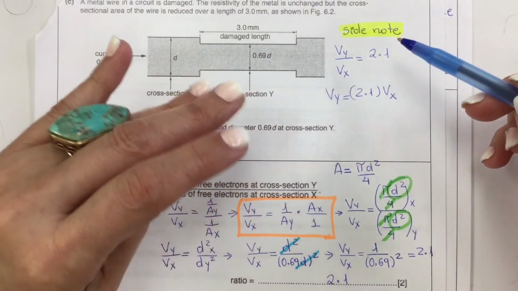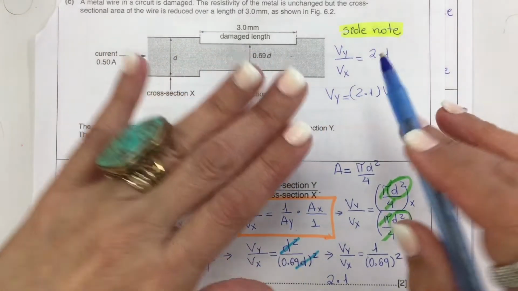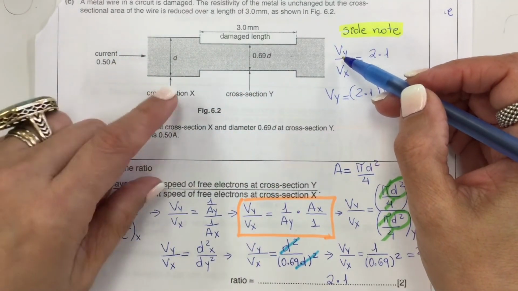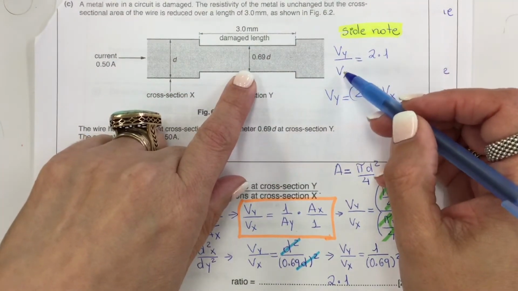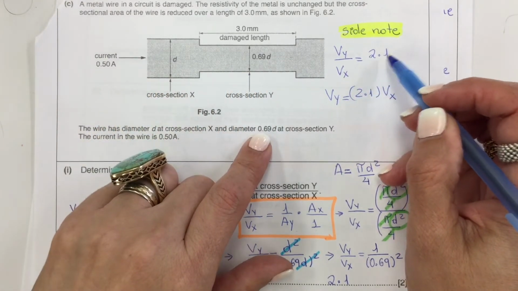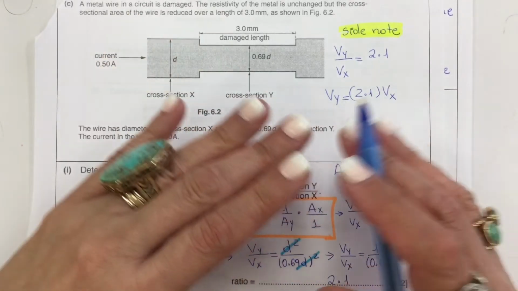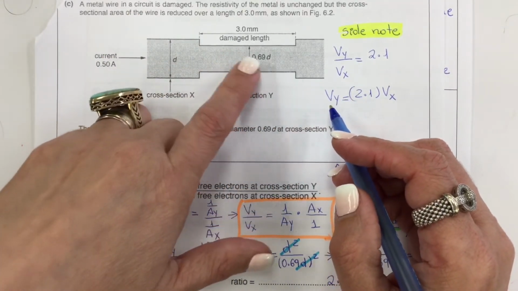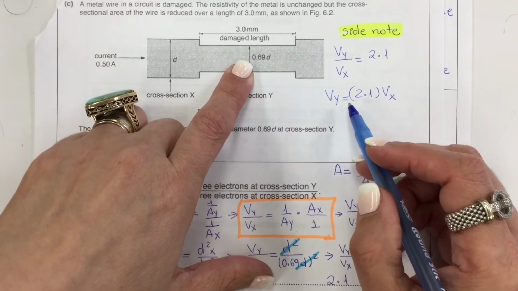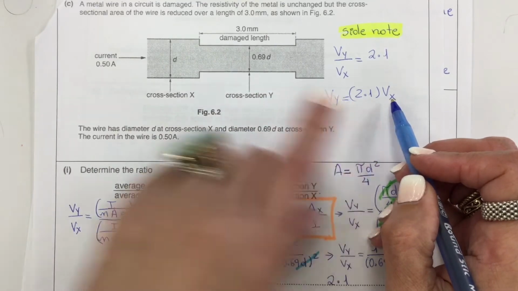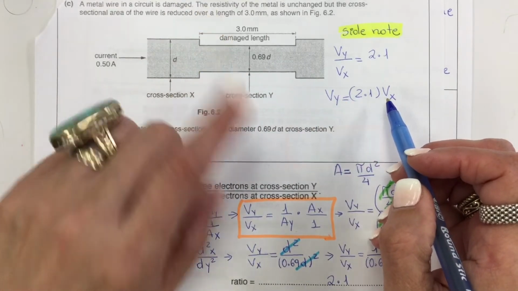Here is a side note about this result that I want to show you. My drift velocity on Y over the drift velocity on X is equal to 2.1. So the drift velocity on this section will be 2.1 times the speed on X. What does that mean?